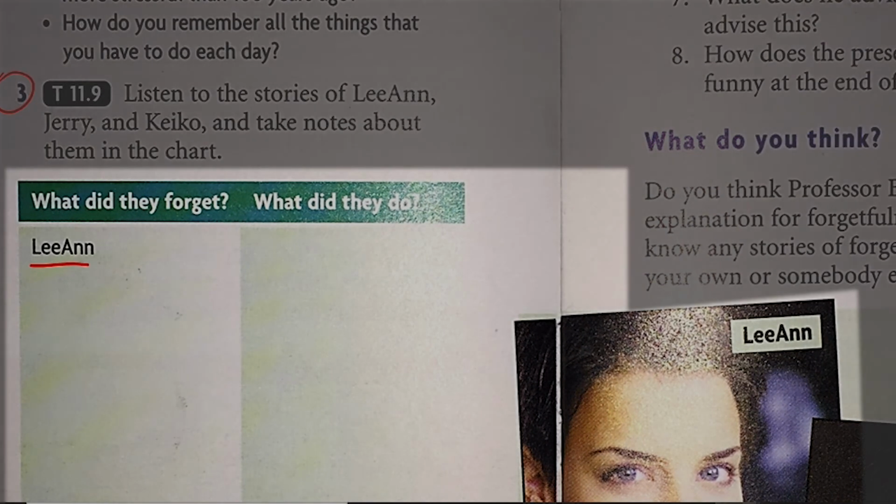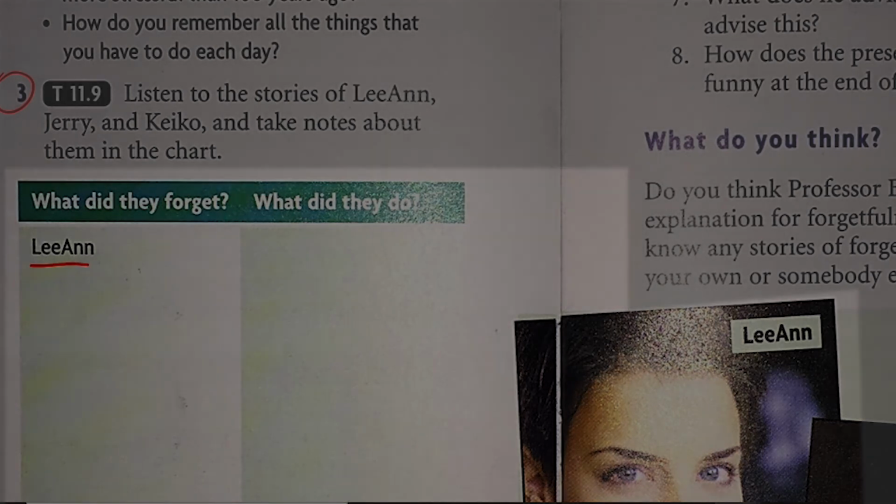Tape script 11.9. Listen to the stories of Leanne, Jerry, and Keiko, and take notes about them in the chart. Leanne. Last year, I graduated from college and I got a job in the same town. One day, for some reason, instead of going to work, which starts at 9 o'clock, I took the bus and went to the university for an 11 o'clock lecture. I was sitting there in the lecture room and I thought to myself, why don't I know anybody? Then, suddenly I remembered that I'd graduated already and that I was 2 hours late for work.